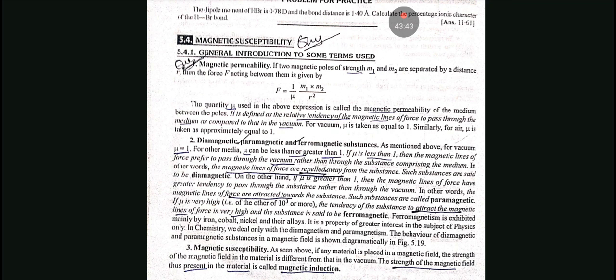Now, third, magnetic susceptibility. As seen above, if any material is placed in a magnetic field, the strength of the magnetic field in the material is different from that in the vacuum. The strength of the magnetic field thus present in the material is called magnetic induction.